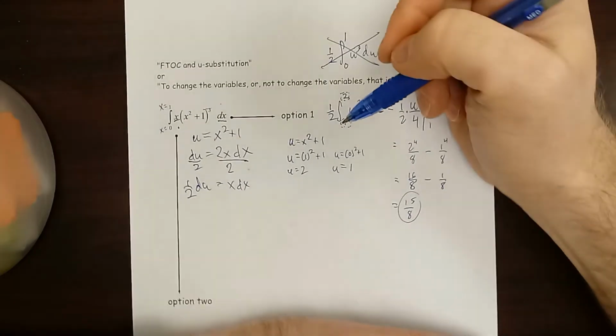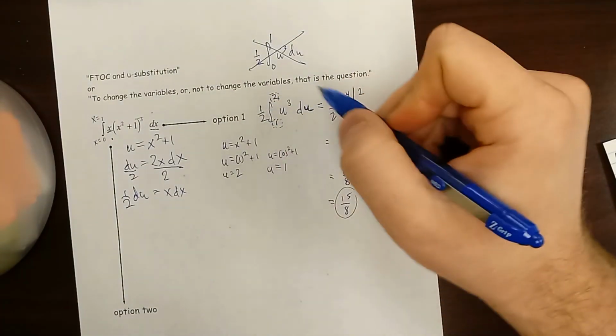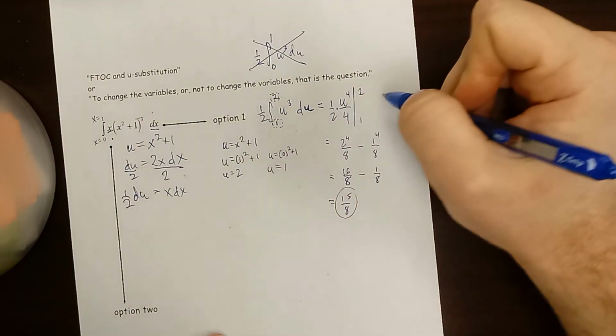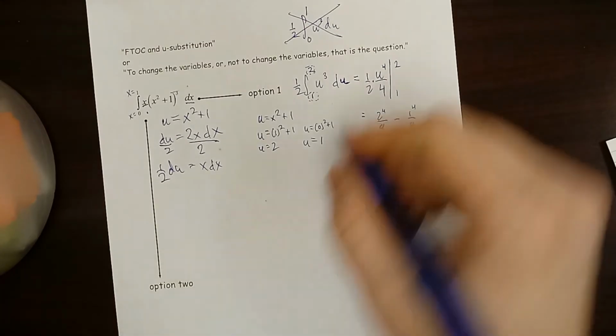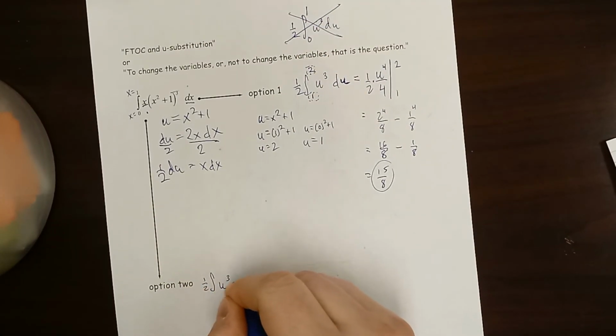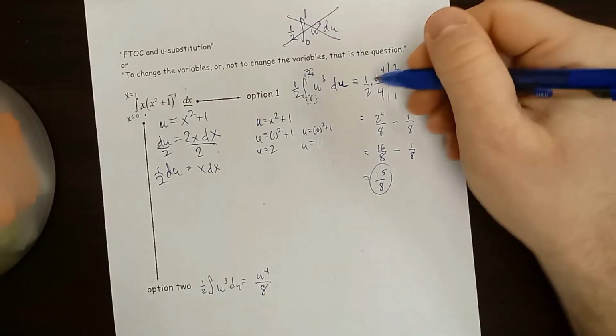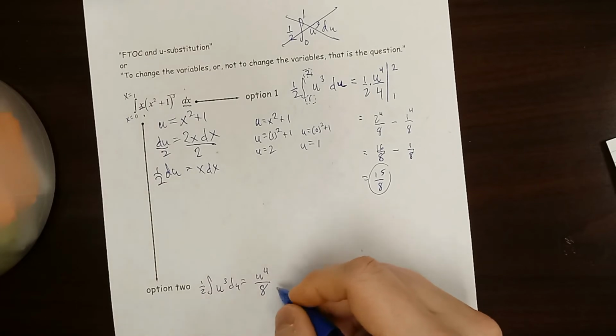Now, if you're just solving it, option number 2 you might prefer, and option number 2 is almost the same thing, except we ignore the bounds as we go through. And so we'd say, okay, it's 1/2 times the integral of u cubed du, and then I get u to the 4th over 8, right? I'm skipping my steps a little bit.